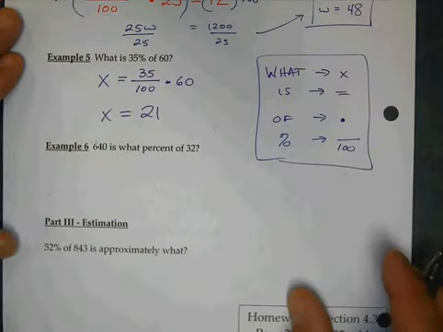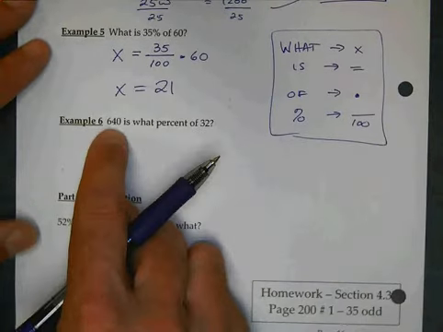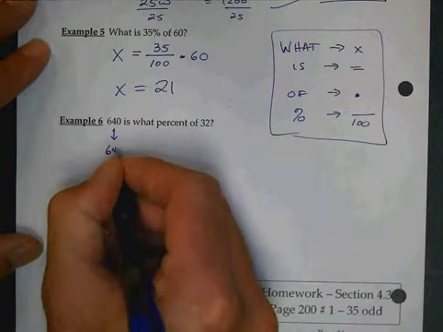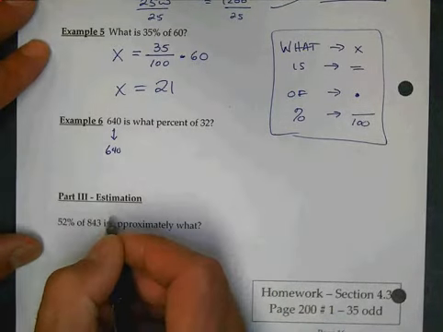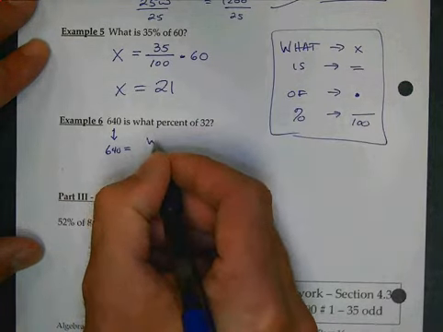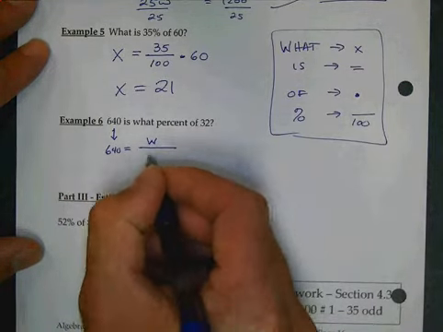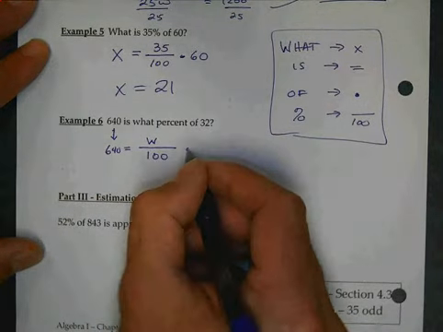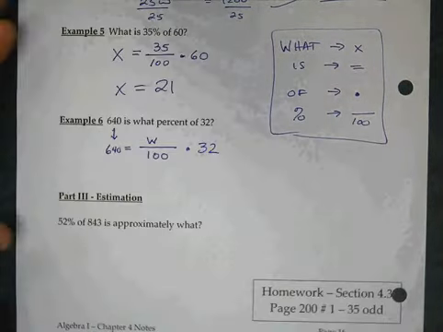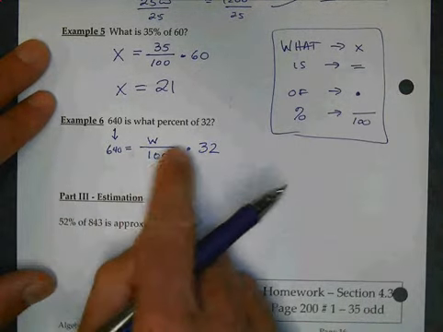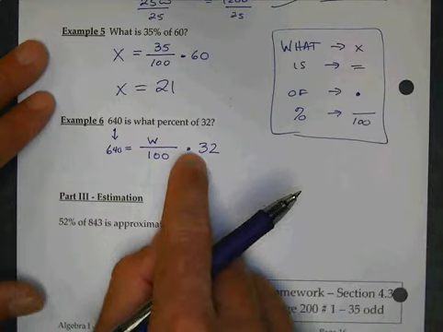Let's look at them. 640. So physically, 640 is, what do I write? Equals what percent of 32. Is percent of. How do I get rid of this 100?